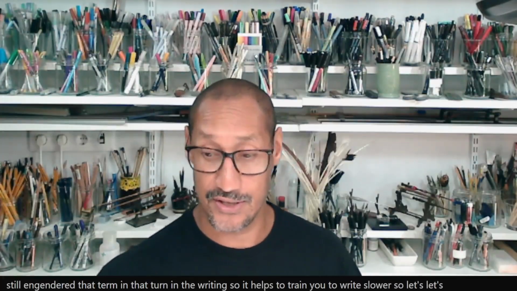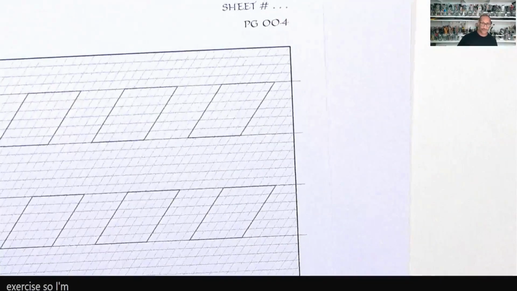So let's look at this exercise. So I'm going to shift my sheet along.